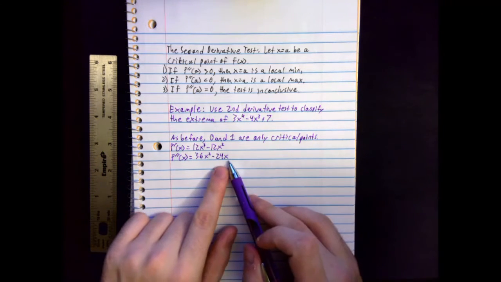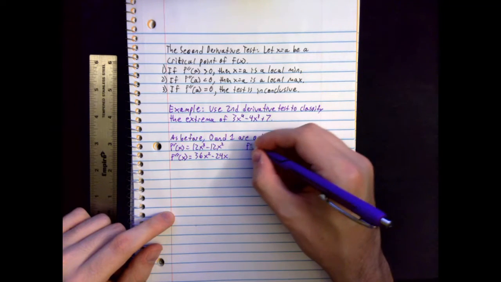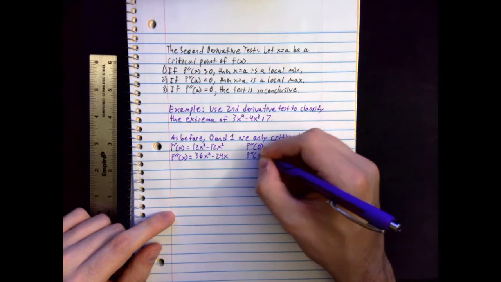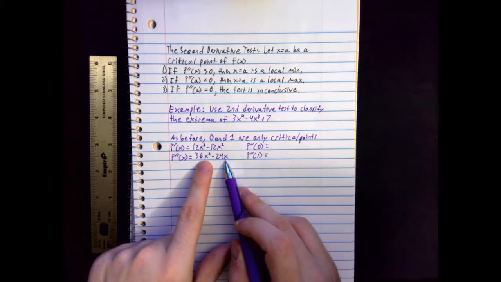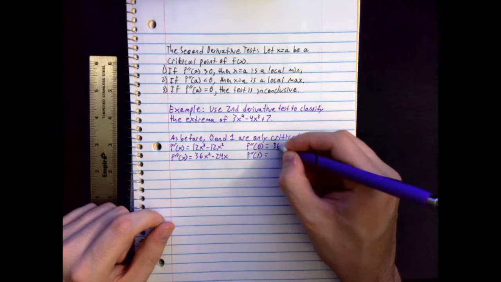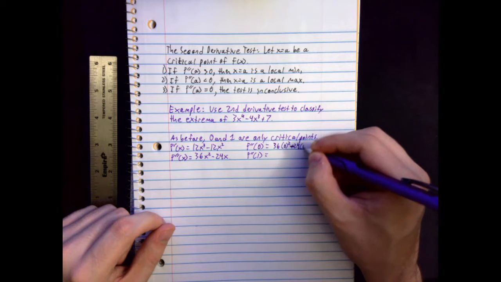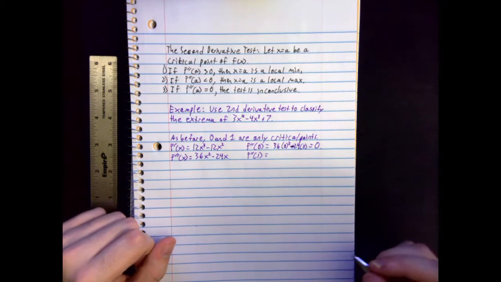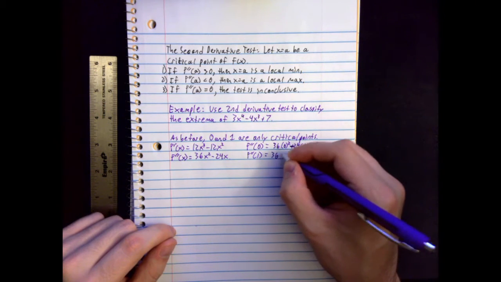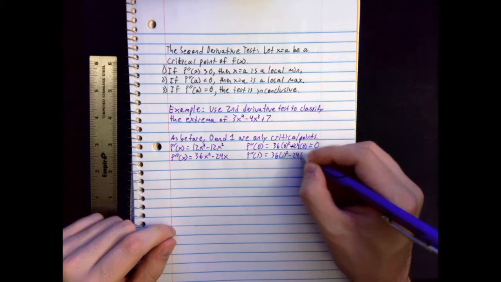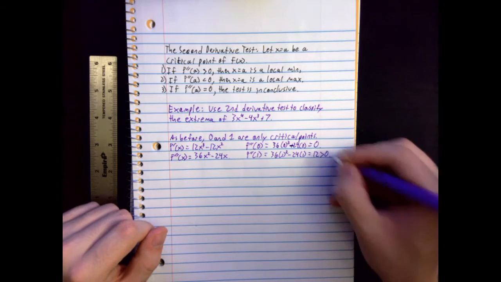Now I just need to evaluate my second derivative at each of these 2 points. So f double prime of 0 and f double prime of 1. Well, f double prime of 0 is easy. It's just plug in 0 for each of these. It's going to be 36 times 0 squared minus 24 times 0, which is equal to 0. And likewise here, the second derivative evaluated at 1 is just going to be 36 times 1 squared minus 24 times 1, which is just 36 minus 24, which is 12, and that's positive.